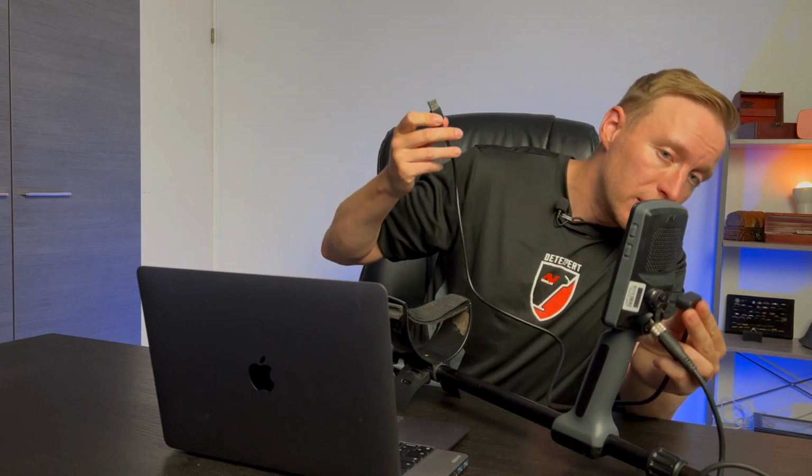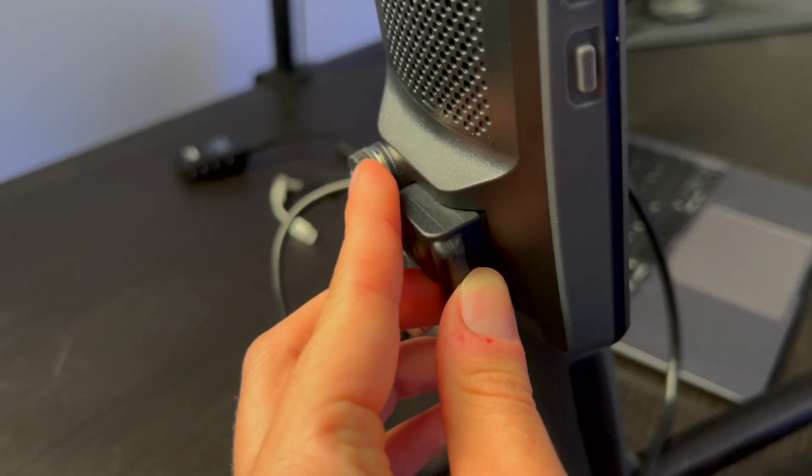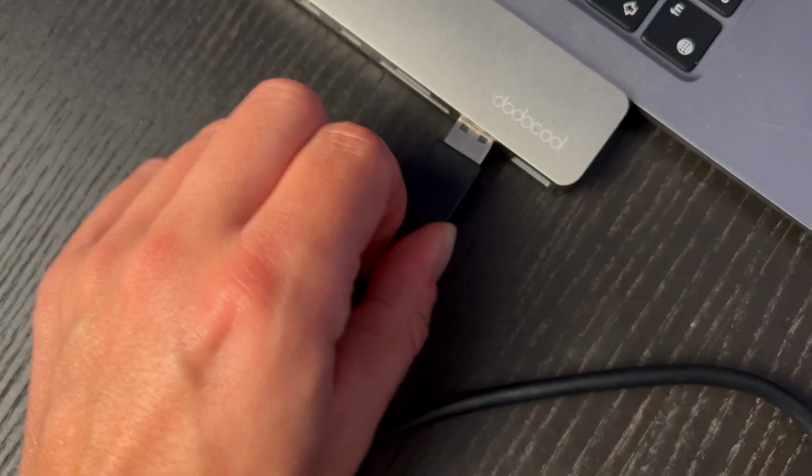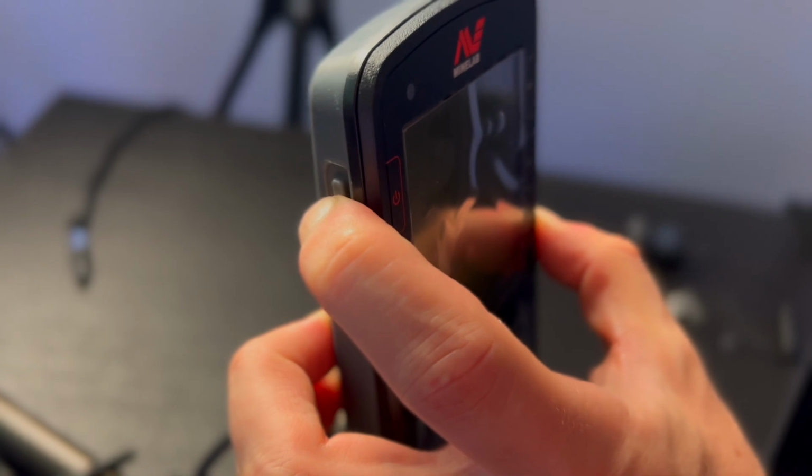Once you have downloaded the software and installed the program, get your Minelab Equinox 800 or 600, get your magnetic cable, USB cable, and plug in the magnetic part to the machine and the USB to your computer, and of course always the wrong side first. And then we turn on the Minelab Equinox.